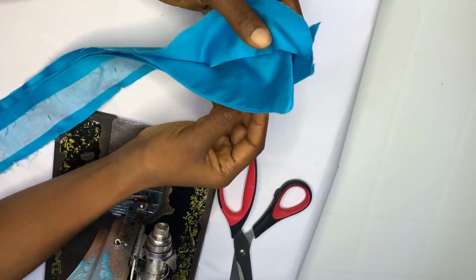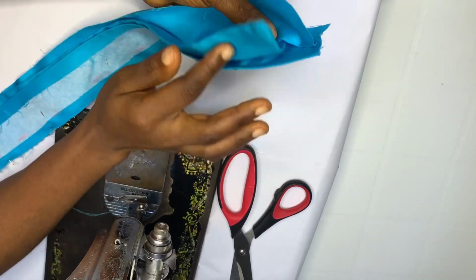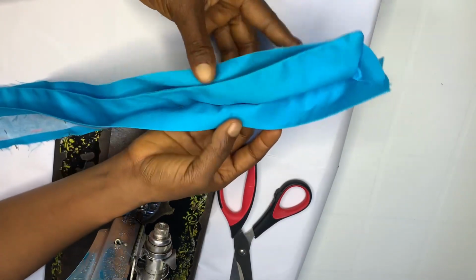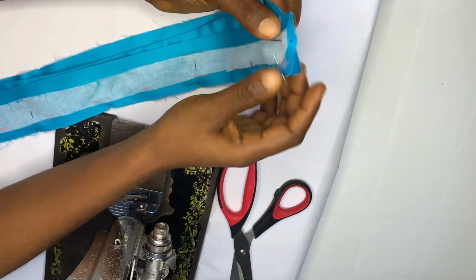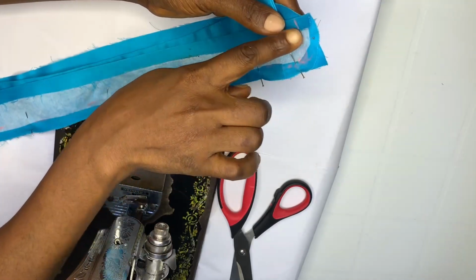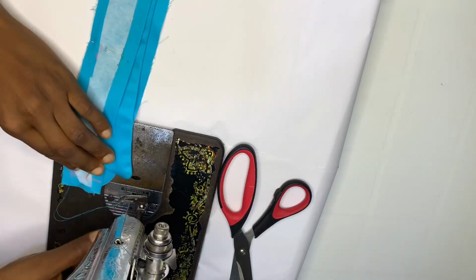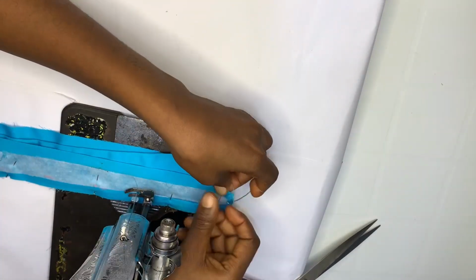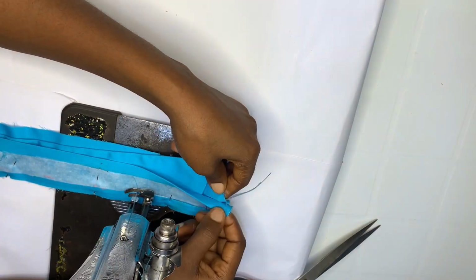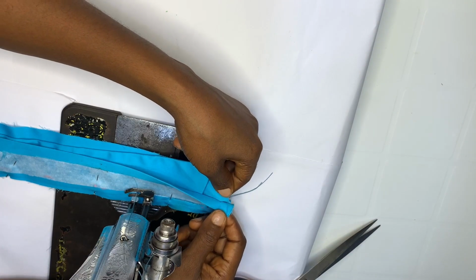Okay guys, so this is how I place it. Okay, so this one is in between. Okay, so I'm going to go ahead and then sew by 1/2 inch. Remember to leave out quarter of an inch. Let's adjust that. Okay, like I said, leave out a space here. You can see it. I did not start from the beginning.